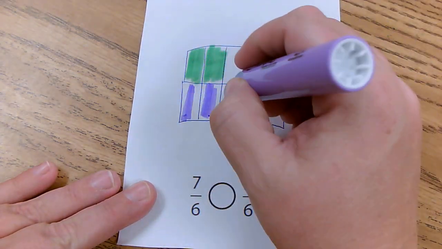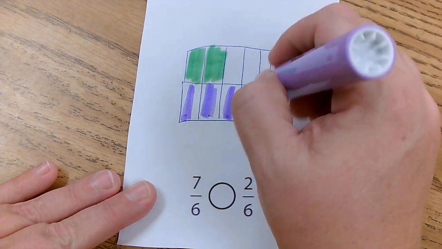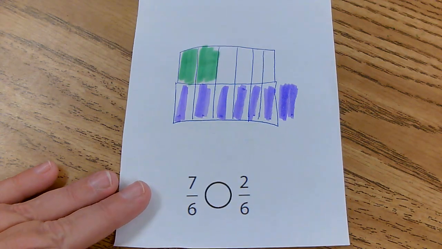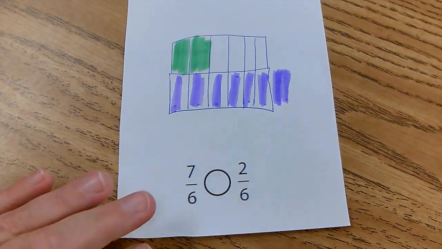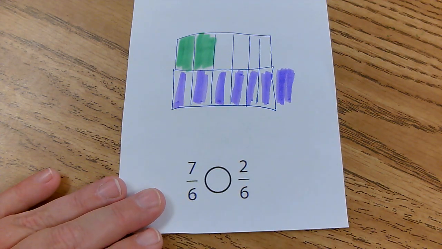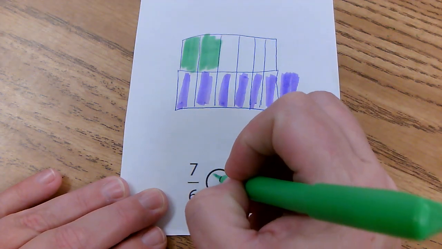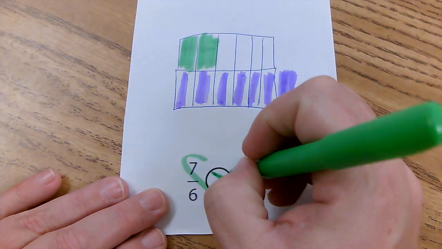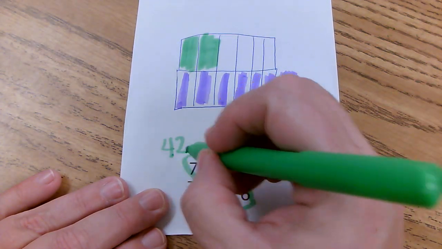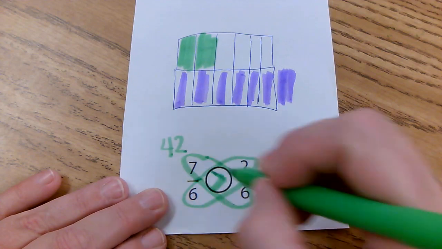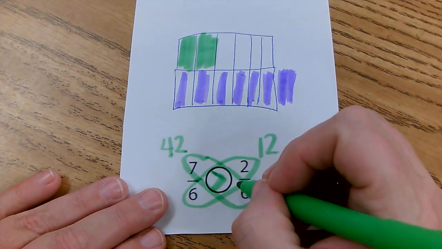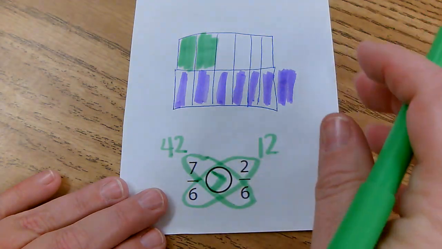1, 2, 3, 4, 5, 6. And then I know that I'm going to have to go past the whole number of 1. So I'm going to be at 7/6. So which one would be greater? That would be 7/6. Also, again, if I do the butterfly method, 7 times 6 is 42. 6 times 2 is 12. 42 is greater than 12. The alligator wants to eat that bigger number.